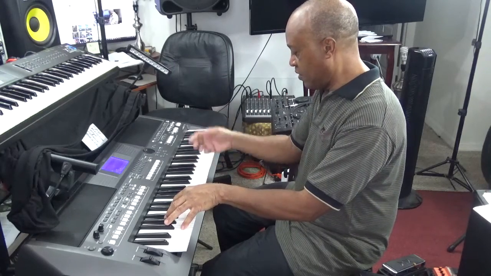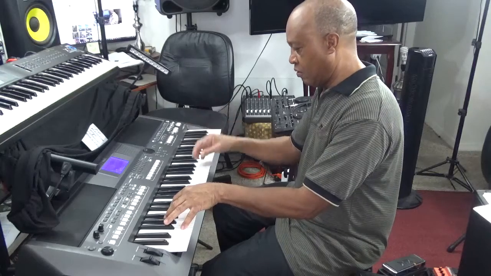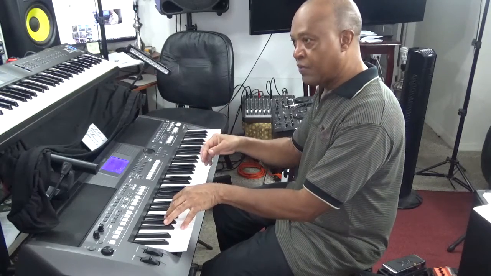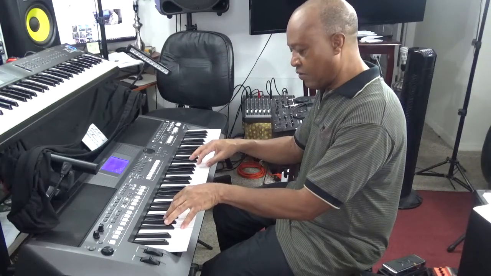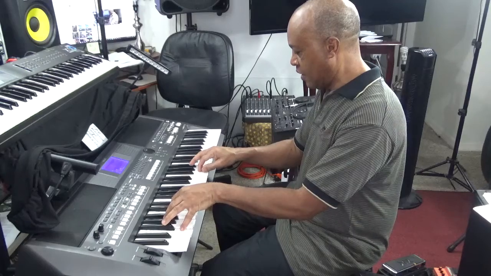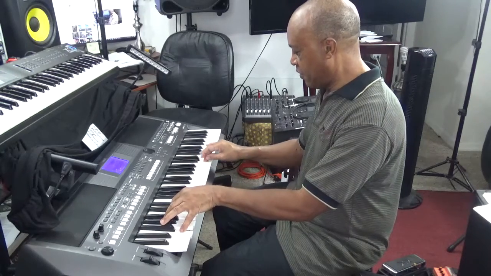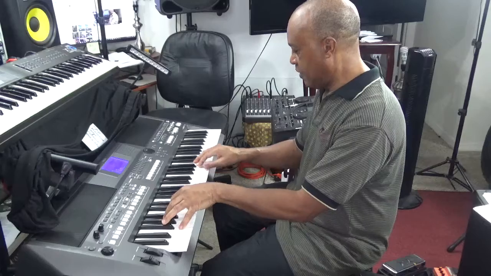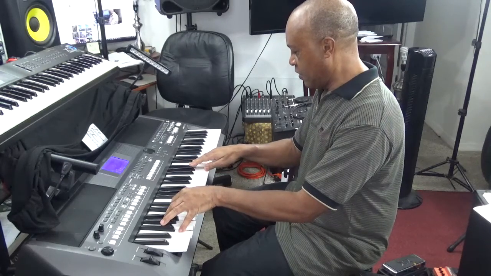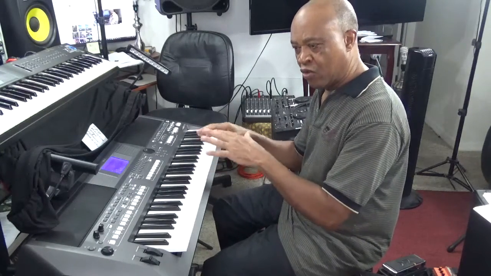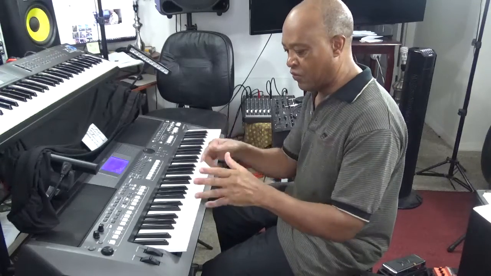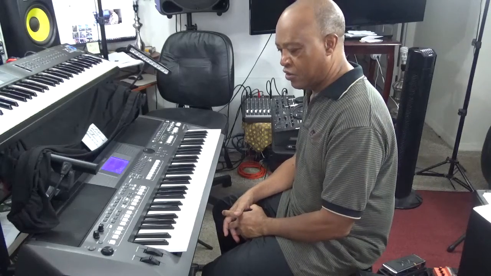But in this case we're using extensions of the F dominant seventh chord. 9, 6, 11. That's one way you can try to improvise over a dominant seventh chord using extensions.